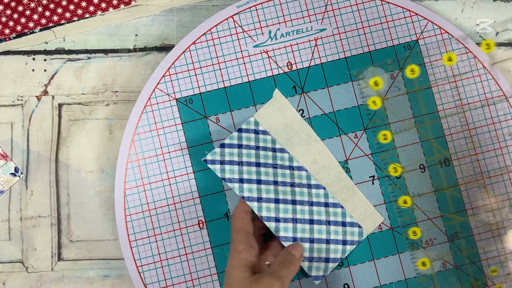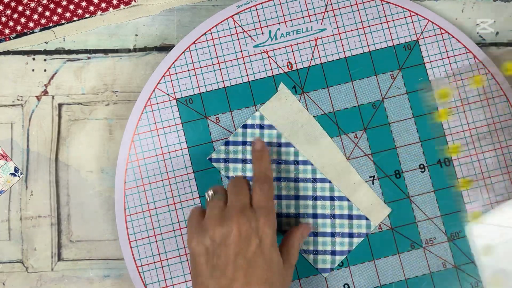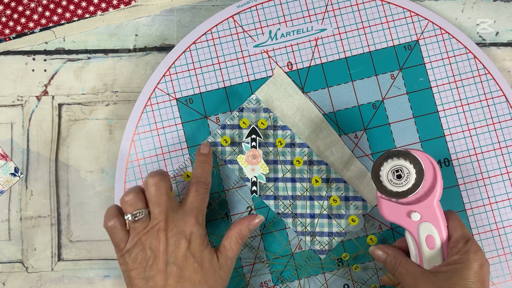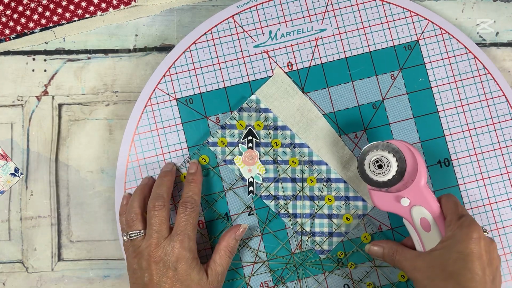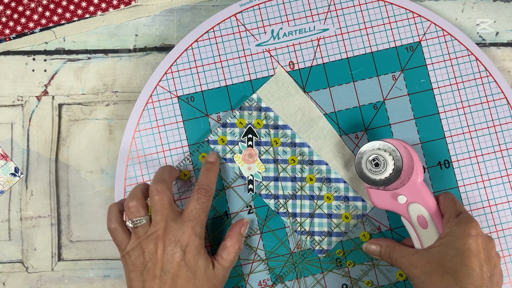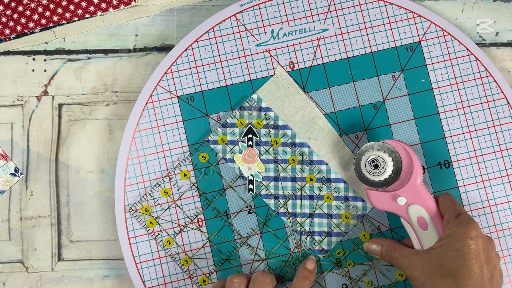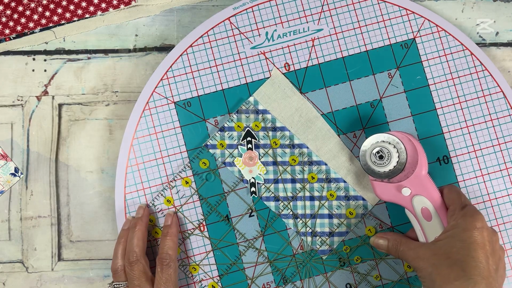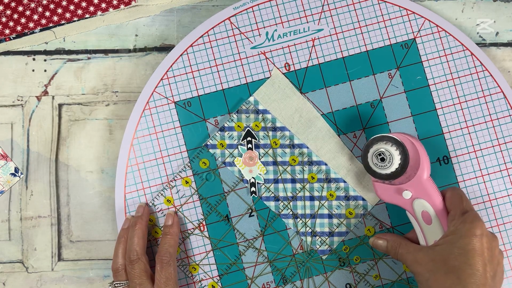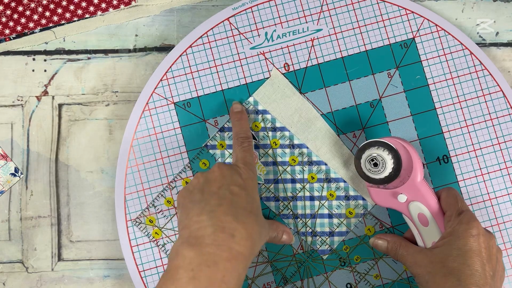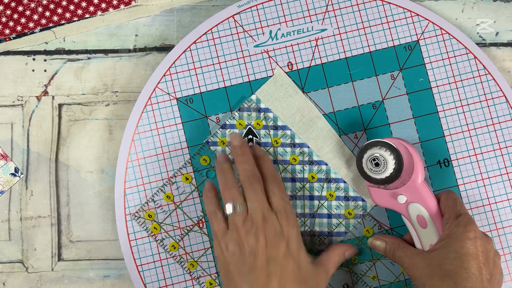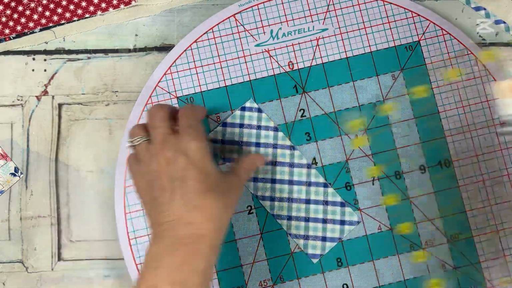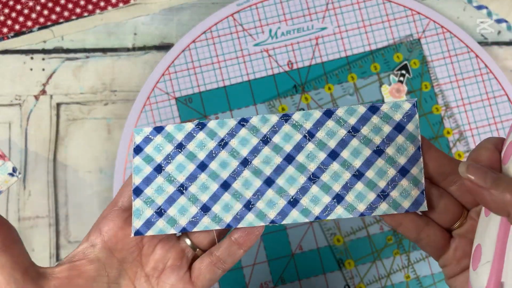Now I will turn this, and instead of cutting just directly on that line, although we were pretty close, I am going to line up the 2.5 inch. Make sure it's centered all the way down. Putting the top so it's straight all the way down, and now I can cut. And there I have this block.